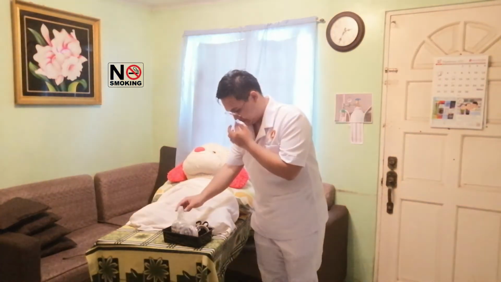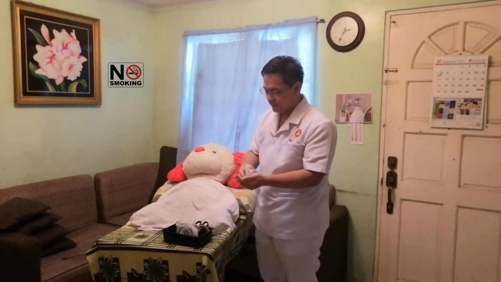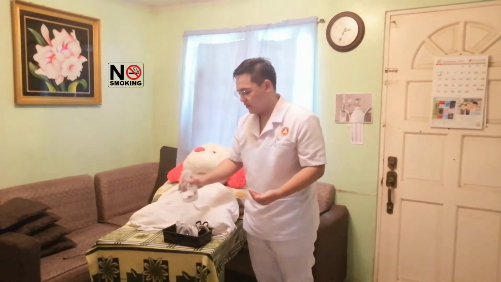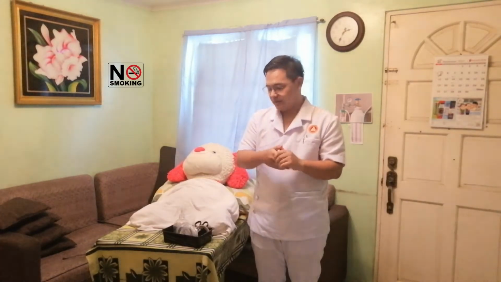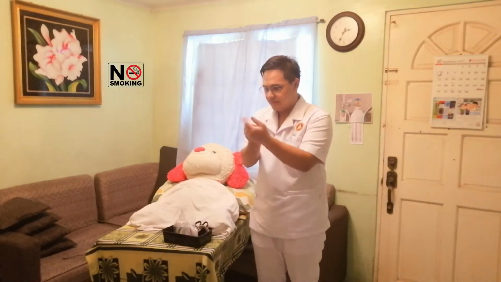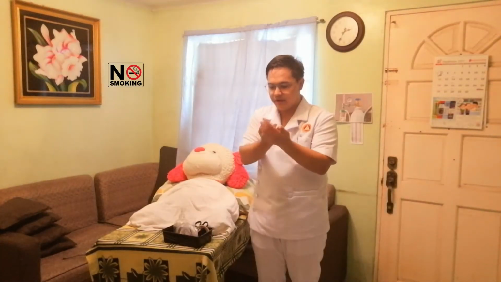And for our next step, we need to perform hand hygiene and observe other infection control procedures. So for example, upon entering the client's room, I have already washed my hands. What I will be doing now is just spraying my hands with an alcohol solution. Okay. Until the alcohol dries.